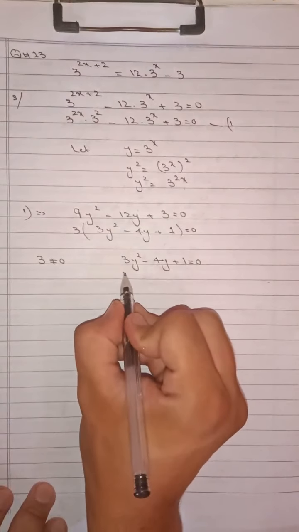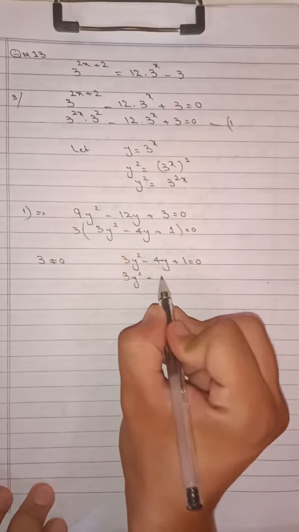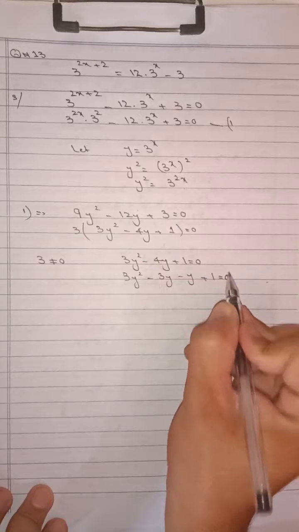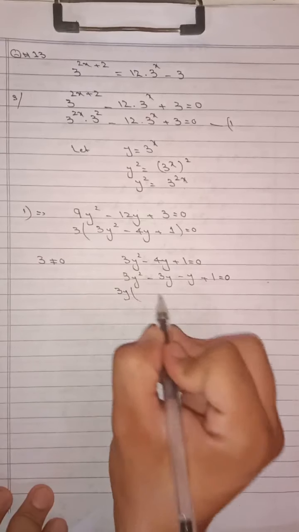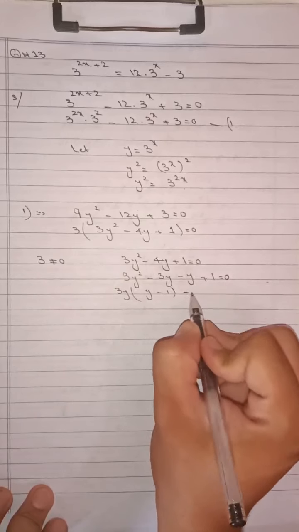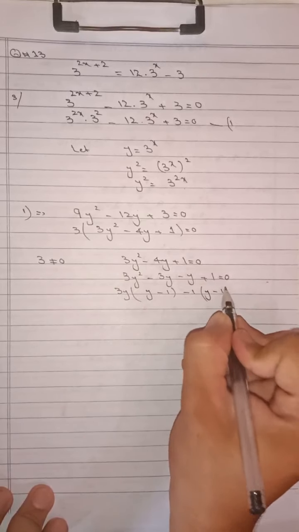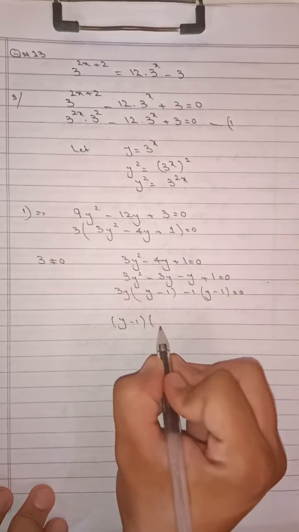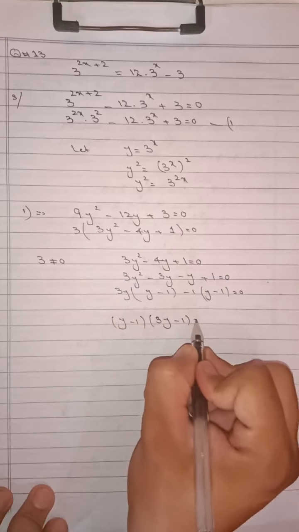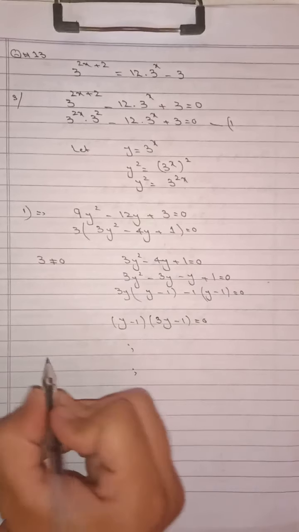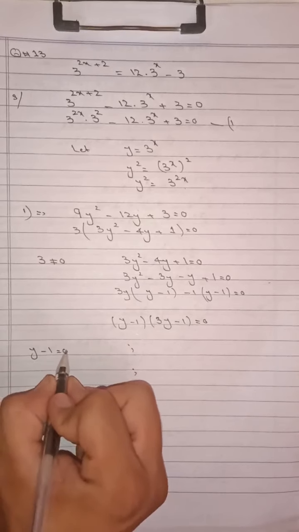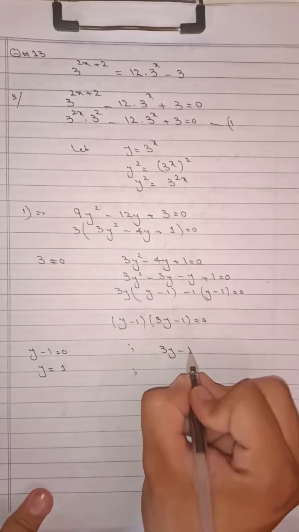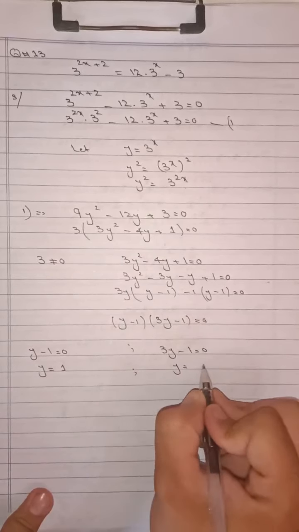3 ones are 3. 3y square minus 3y minus y plus 1 equal to 0. 3y common, y minus 1, minus 1 common, y minus 1 equal to 0. So y minus 1 into 3y minus 1 equal to 0. One solution is y minus 1 equal to 0, we have y equal to 1. Second solution is 3y minus 1 equal to 0, we have y equal to 1 by 3.